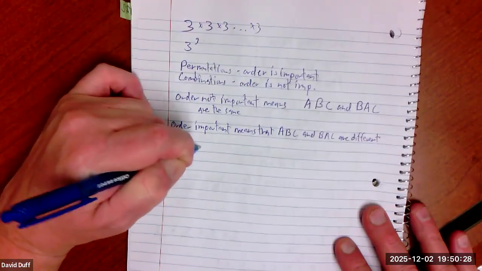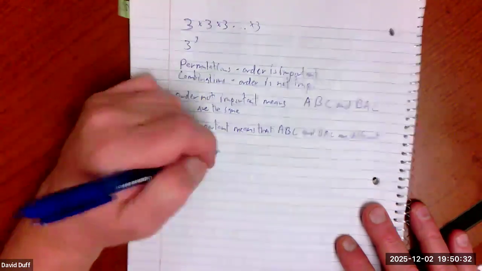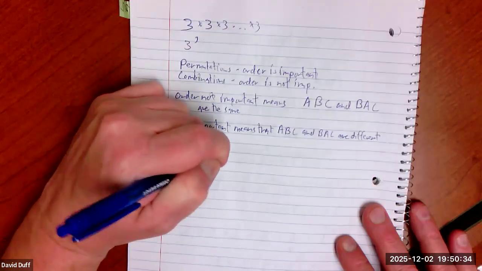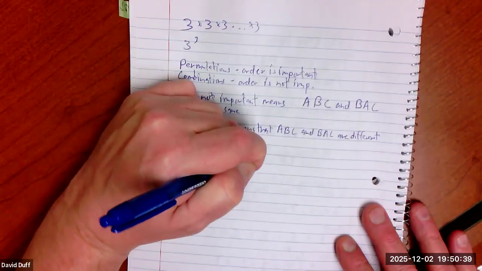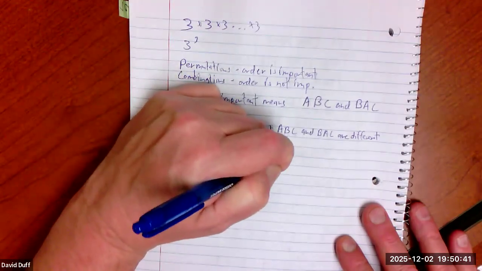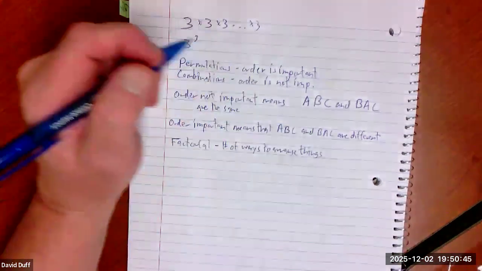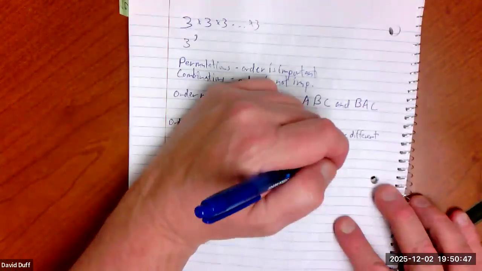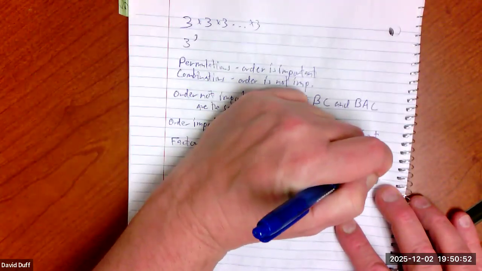I'm just going to presume that everyone does not know what a factorial is. Okay, so factorial is the number of ways to arrange things one at a time, right?